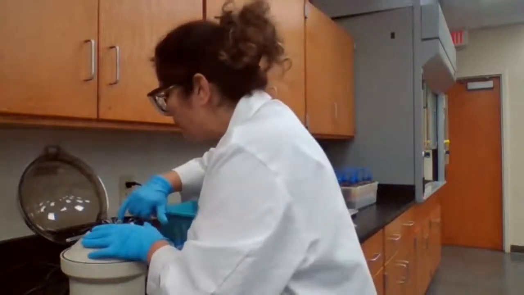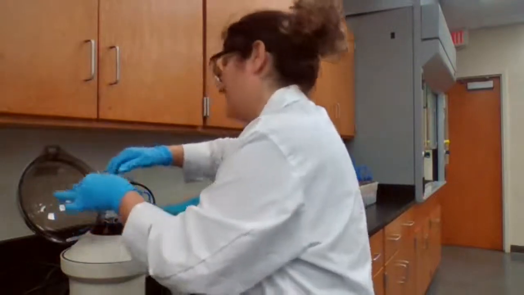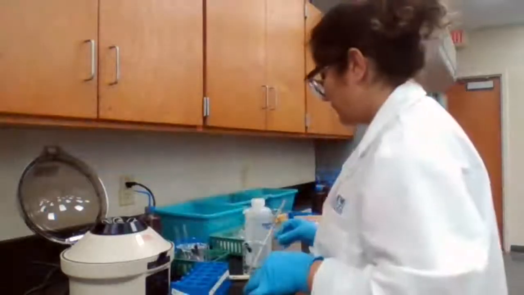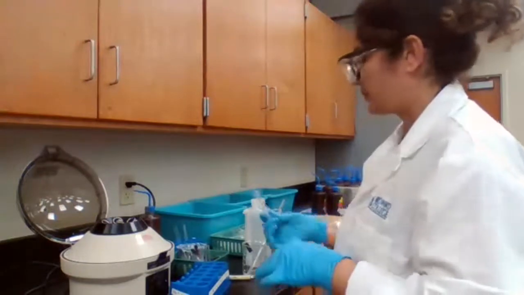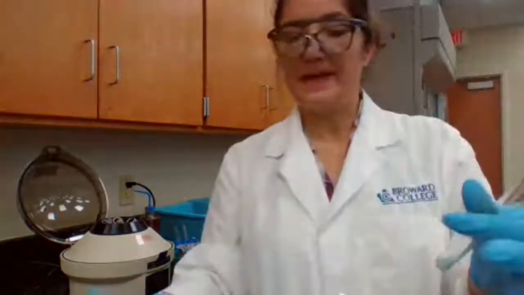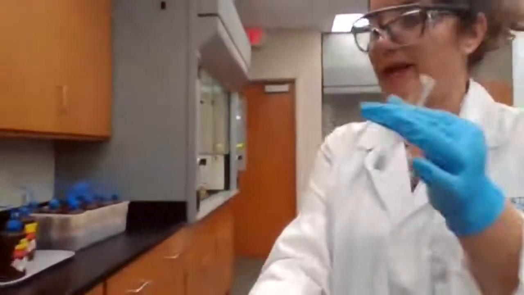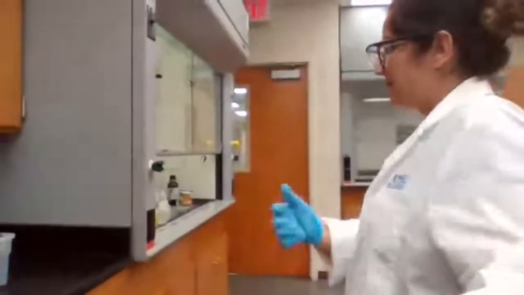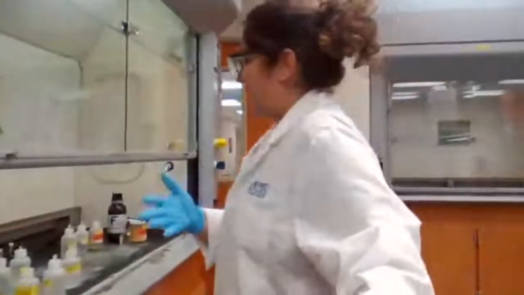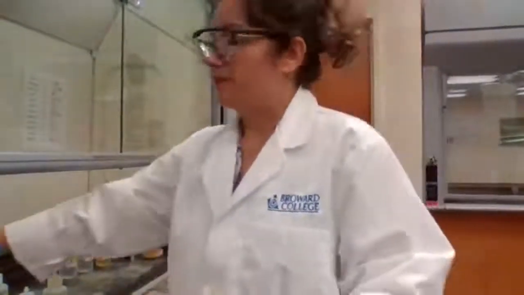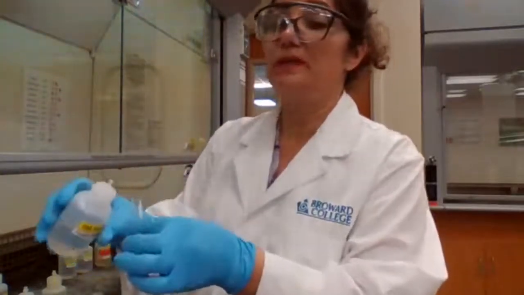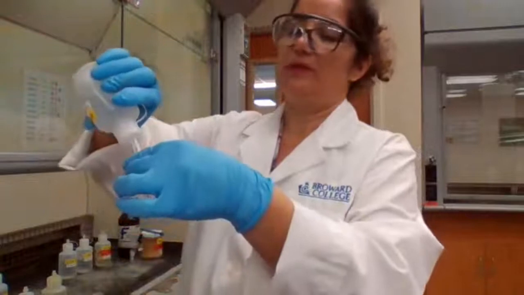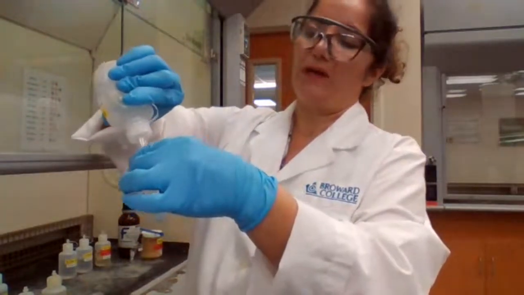Okay. It looks better. So if I make this basic, it would dissolve. And when it does dissolve, I add tin chloride. If I add tin chloride, tin or Sn, it can reduce the bismuth from Bi3+ to 0, and it will give you a black color.